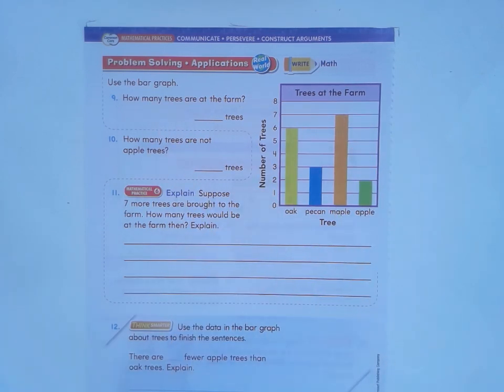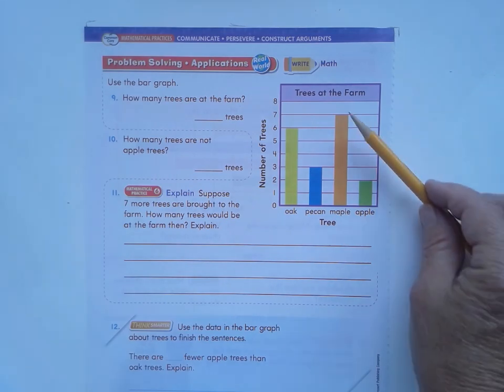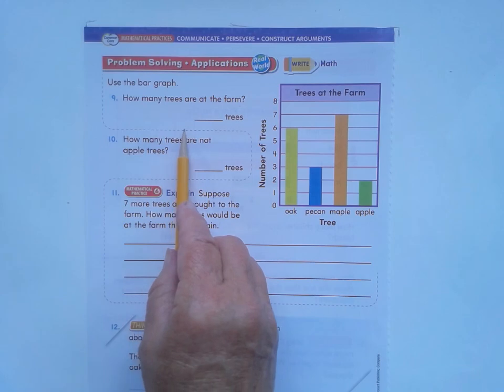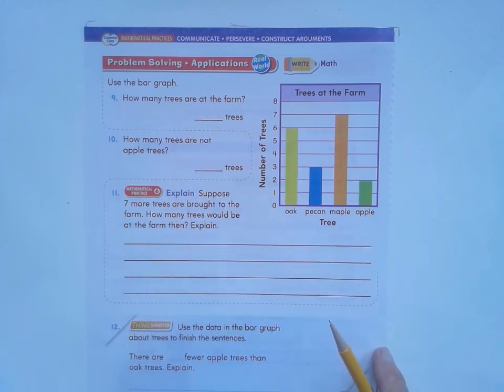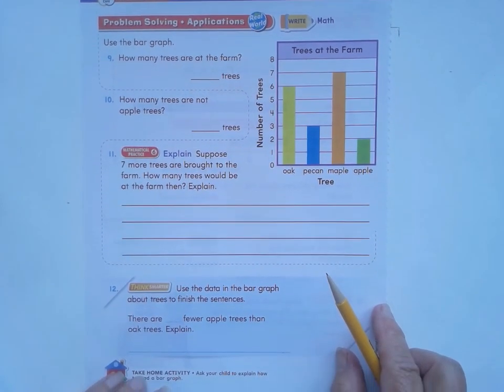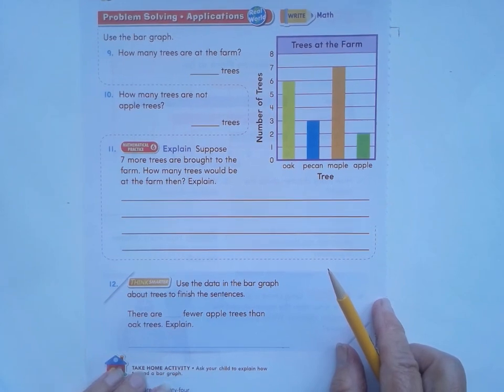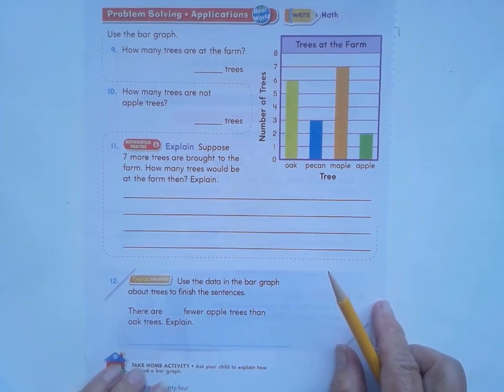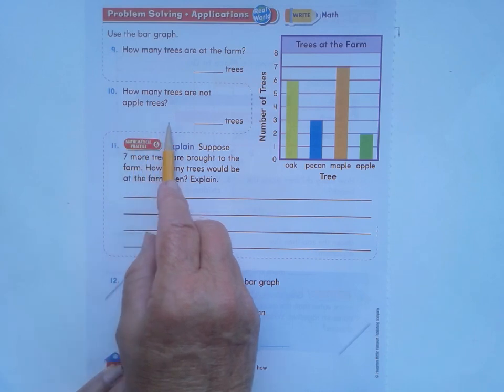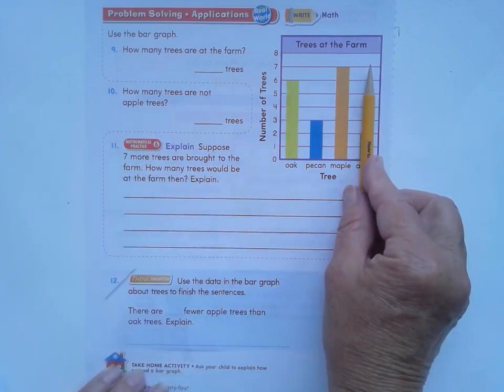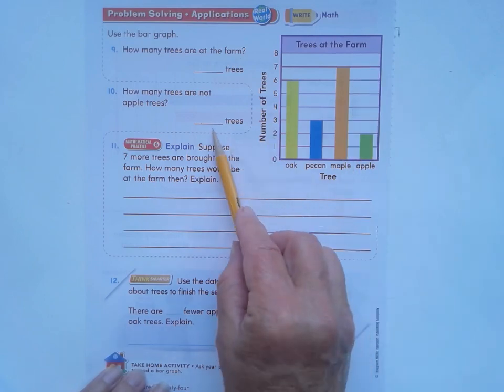How many trees are at the farm? All of these trees, how many are there? Write a number sentence and put your answer here. How many trees are not apple trees? So again, you need a number sentence, but you are not worried about apple. You're worried about the other trees. And put your answer here.